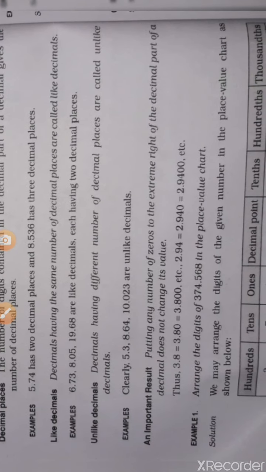Let's move to unlike decimals, just the opposite of it. If the decimals have different numbers of decimal places, then they are called unlike decimals, like 5.3, 8.64 and 10.023. These all have 1, 2 and 3 decimal places respectively. The first one, 5.3, has 1 decimal place, that is 3. The second example, 8.64, has 2 decimal places, that is 64, and the third one has 3 decimal places, that is 0, 2 and 3.